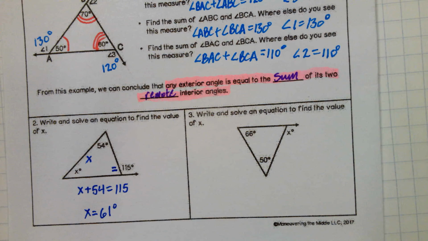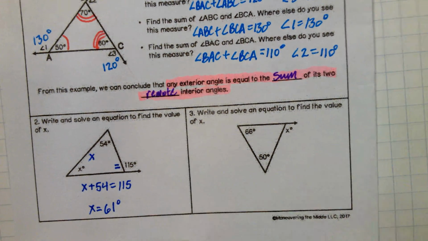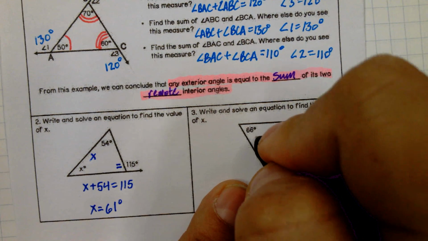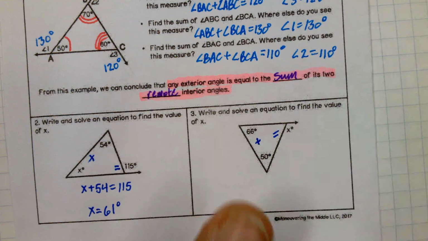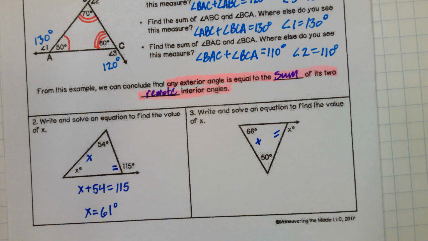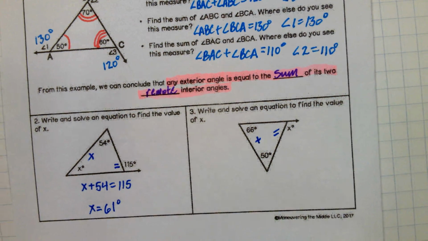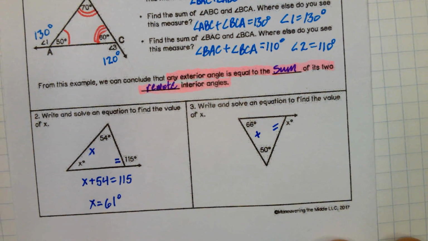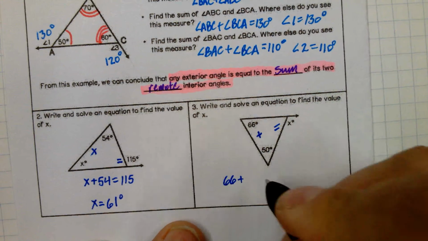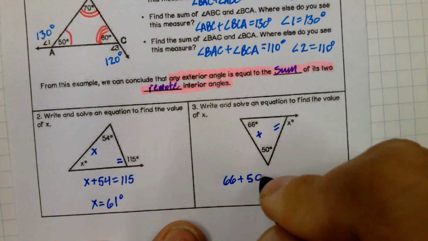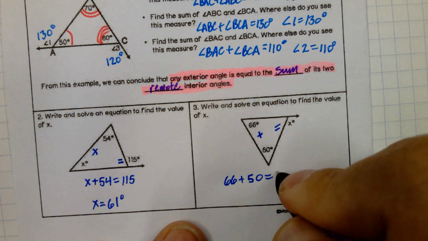Okay. Let's set up an equation here. Again, the two remote interior angles always equals the exterior angle. So what's my equation that would work here? 66 plus 50 equals x.